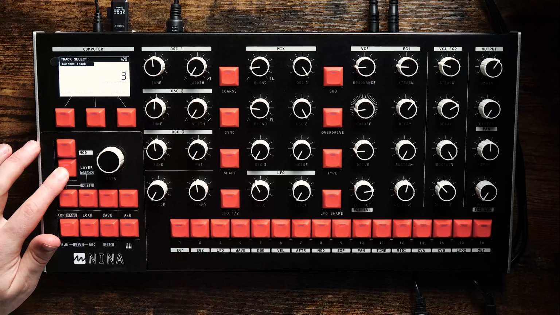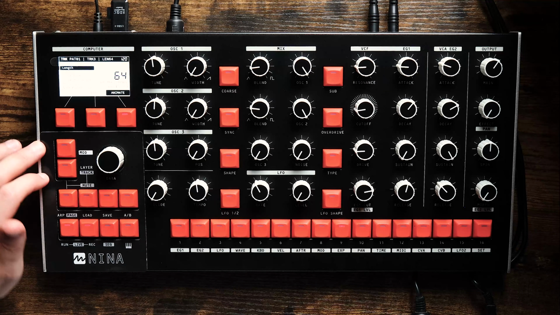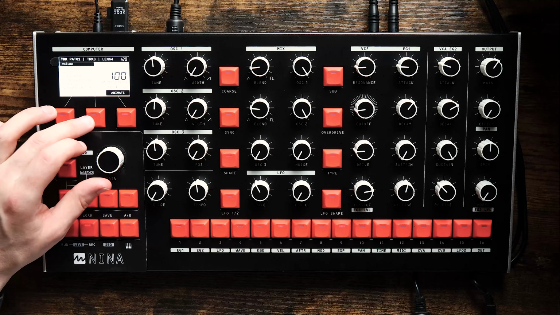And I'll quantize it. And I think I might bring the volume of that down a little bit.